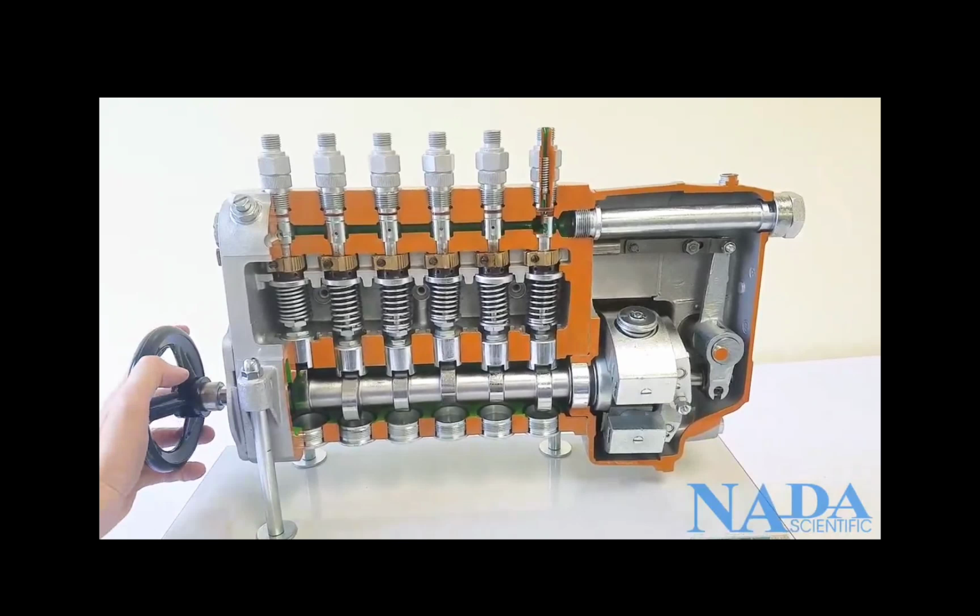So, from the shape of this pump, how many cylinders exist on the engine that this pump serves? 6 cylinders. This pump can operate a 6-cylinder engine.